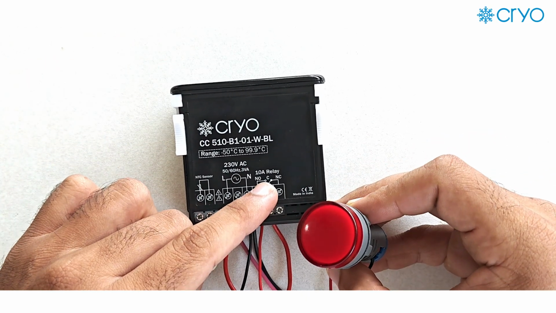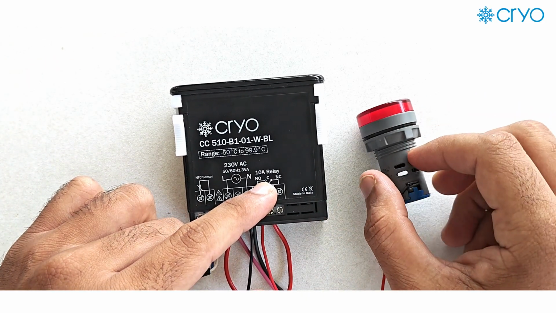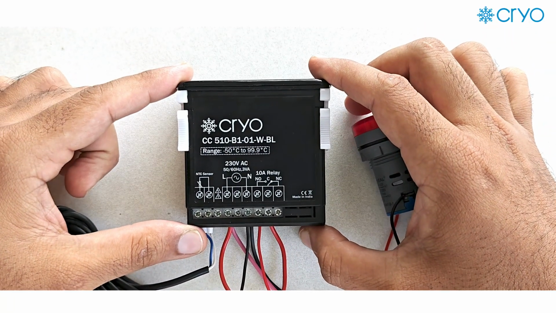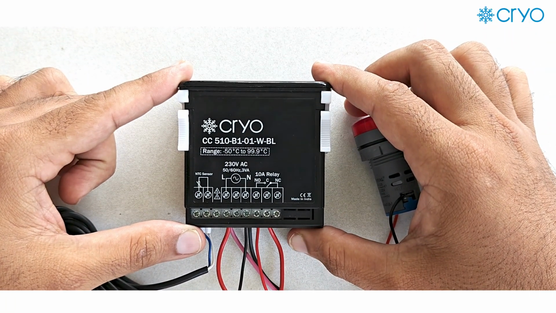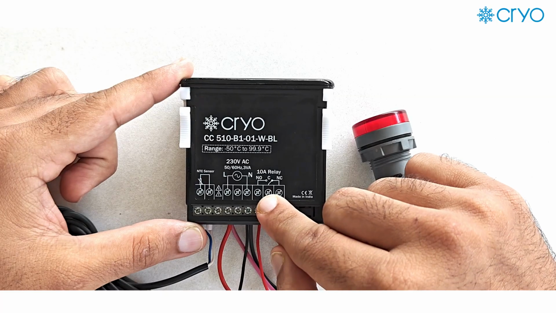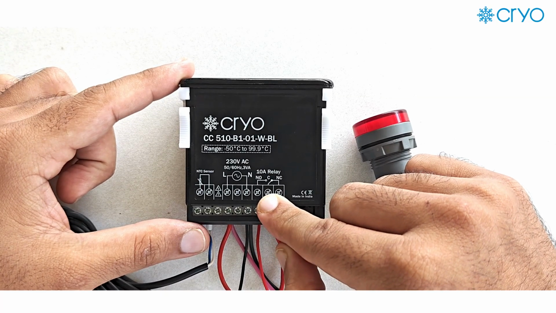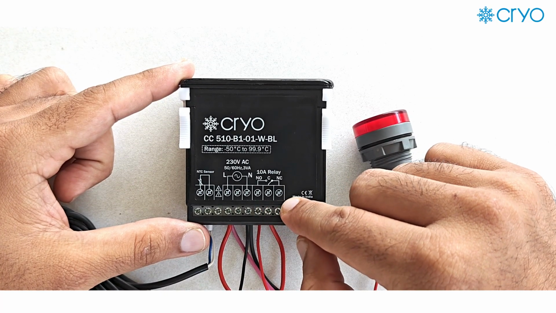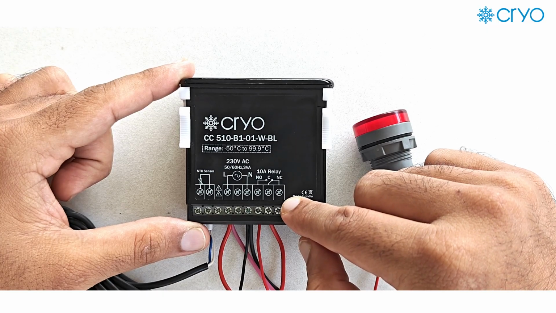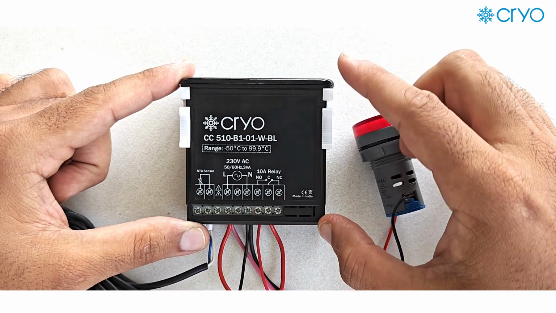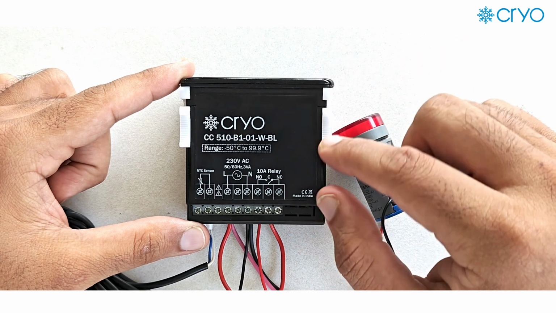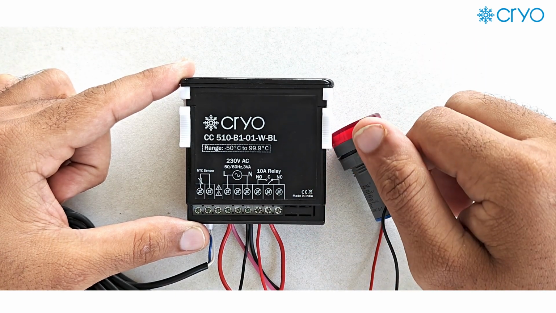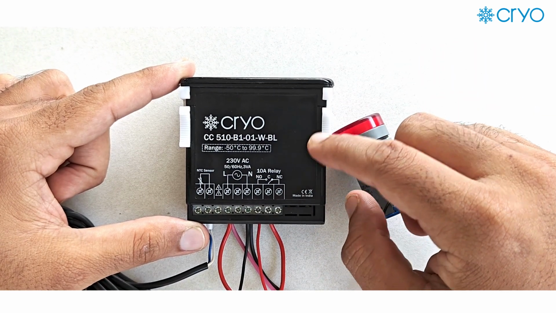Now you can see that we have got the relay of 10 ampere. So a load of 10 ampere in resistive side, you can connect it directly to the relay. If your compressor is taking more than 10 ampere, you can connect one contactor for the switching of the compressor through our relay. So whenever the relay is on, your compressor will be on. Whenever the relay is off, your compressor will be off.